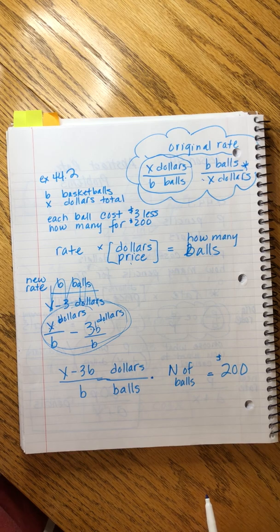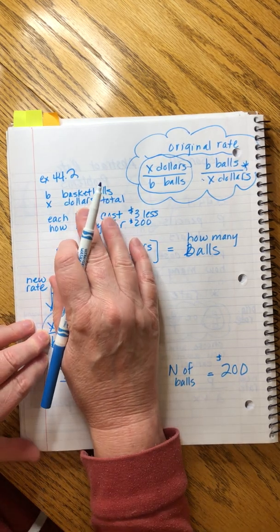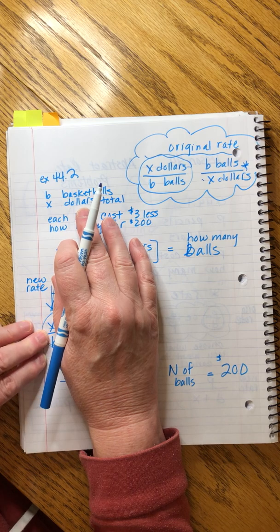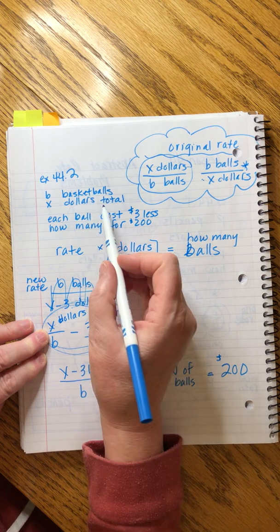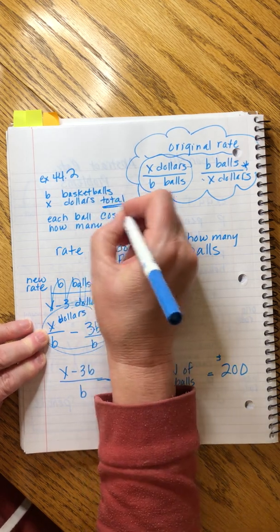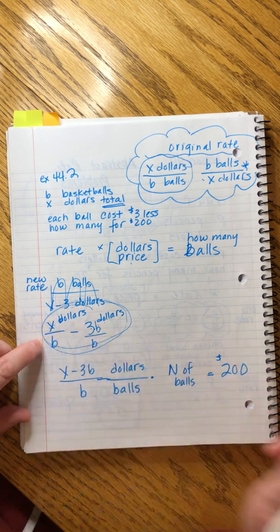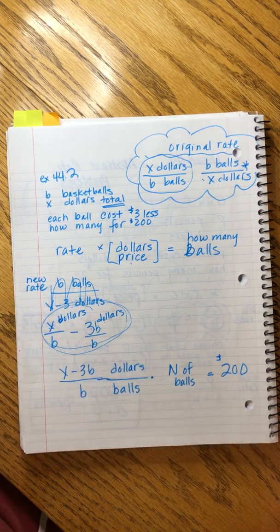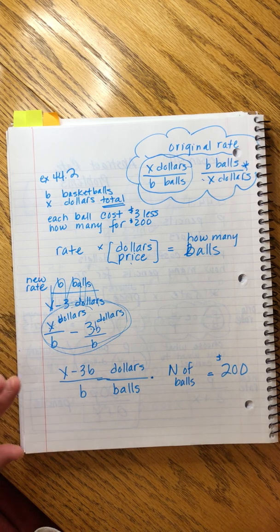That's confusing. That's really confusing. And it's very subtle because in the words, it's not clear that he bought B basketballs for X dollars total. He doesn't say that, but that's implied because that's the way we have to subtract the 3. Okay, let me know if that's confusing to you. It's super confusing. Now we're ready to do the algebra, all right?